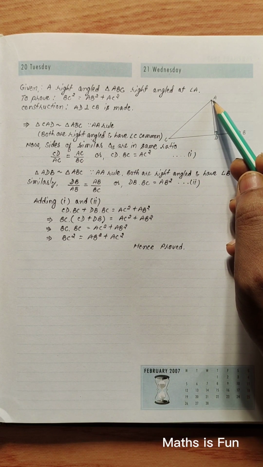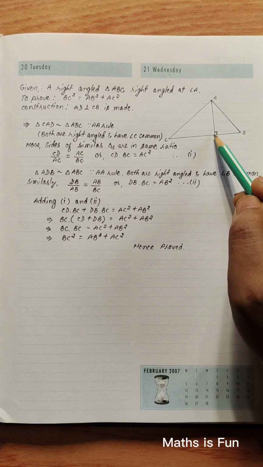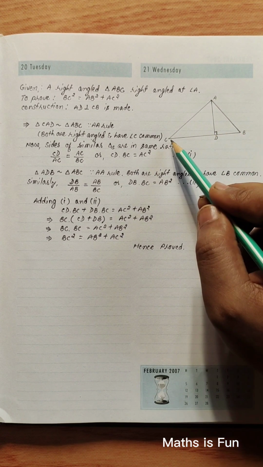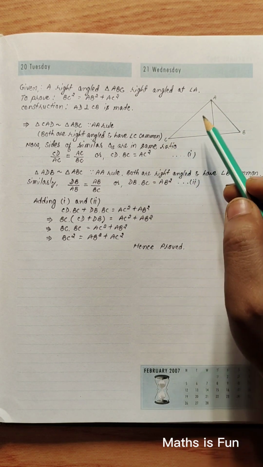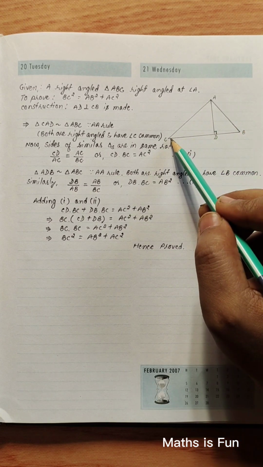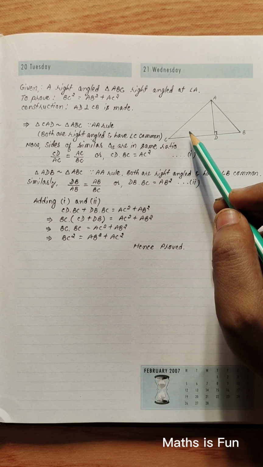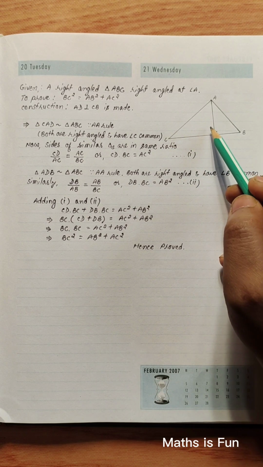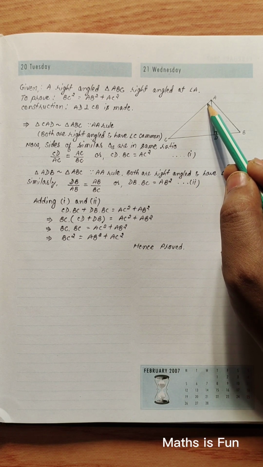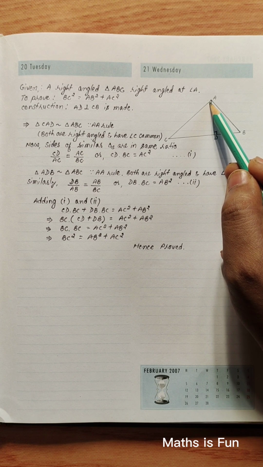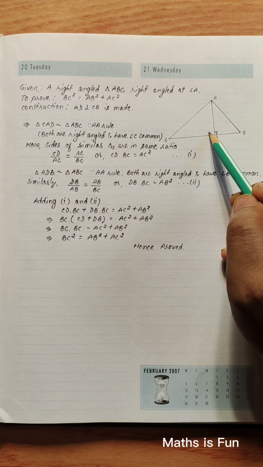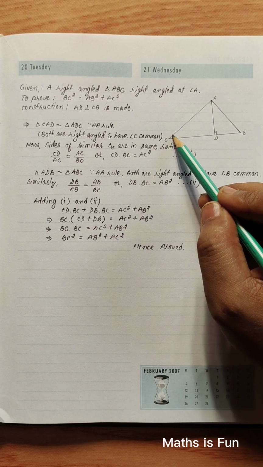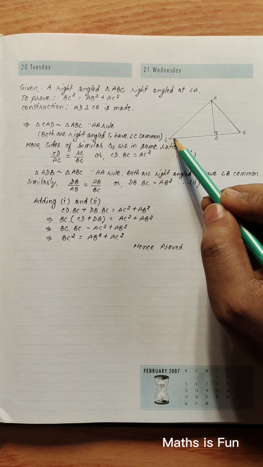So in this right angle triangle from A, we are making a perpendicular to BC at D, and now triangle CAD is similar to the bigger triangle ABC. Why? Because of the angle rule, because both have a right angle. Like this bigger triangle is right angled at A, whereas this smaller triangle is right angled at D, this CDA. So both are right angle triangles and both have this angle C as common.